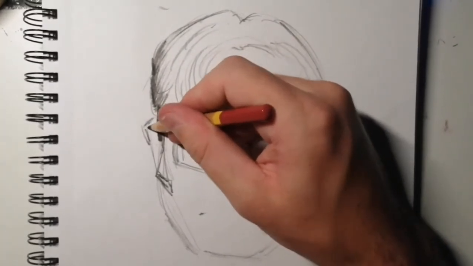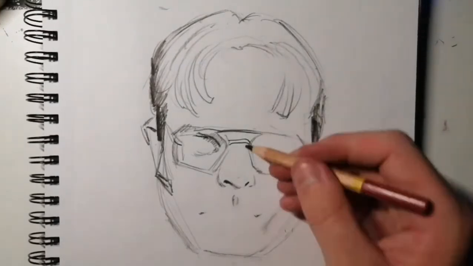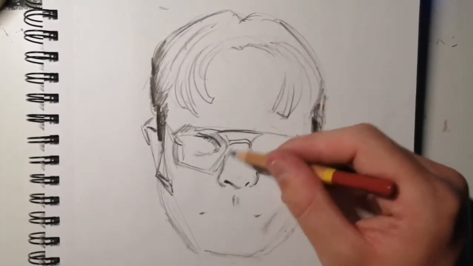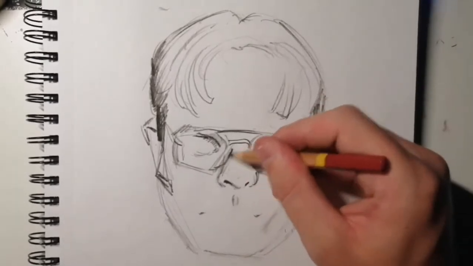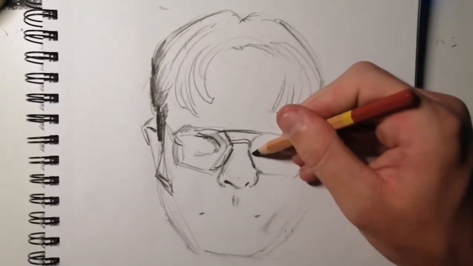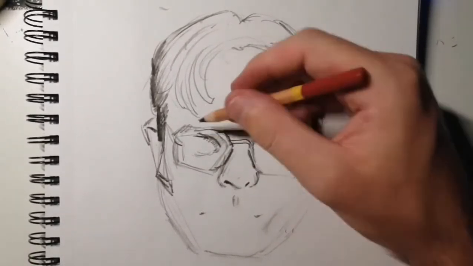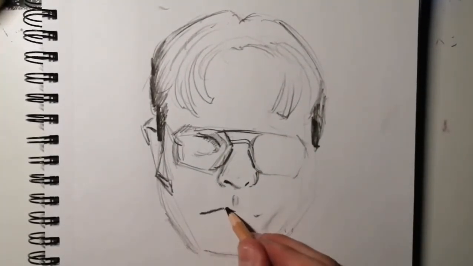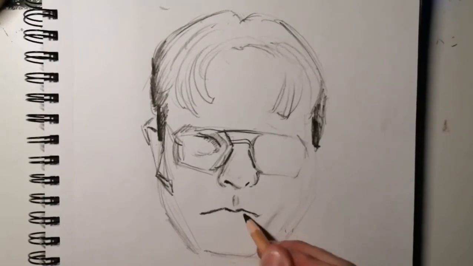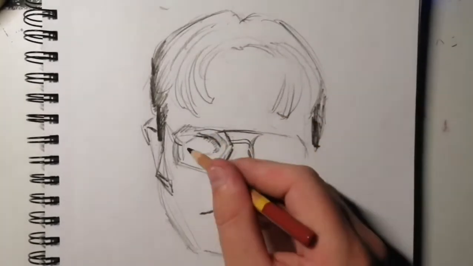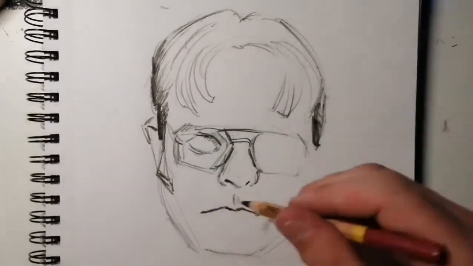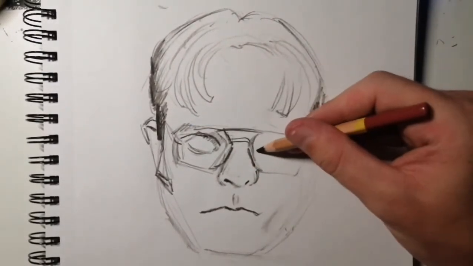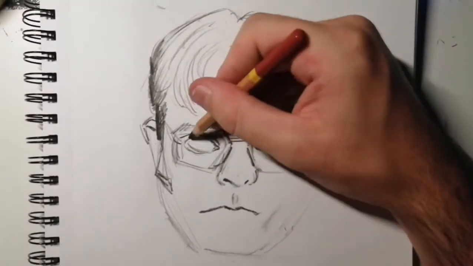And the shading really shouldn't start until you've got everything mapped out. That's a big problem I see, is that people want to just jump right into the details of the drawing, but they don't place everything out right away. I get it, I'm kind of impatient. I want to just start doing the details, but I have to place everything out first.